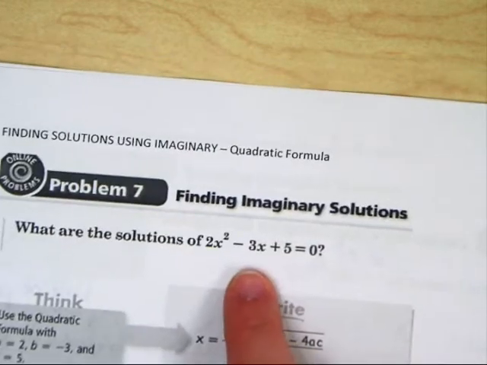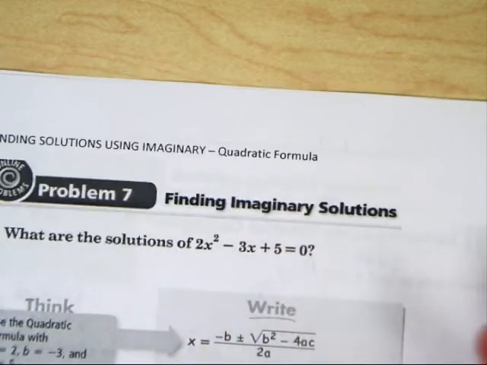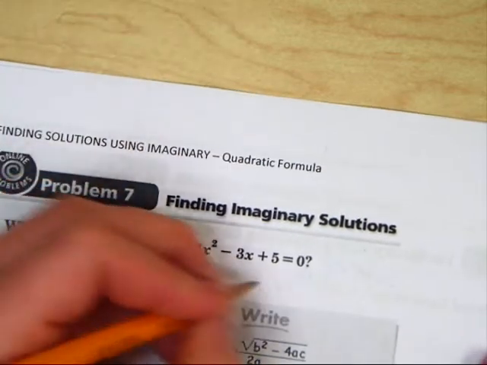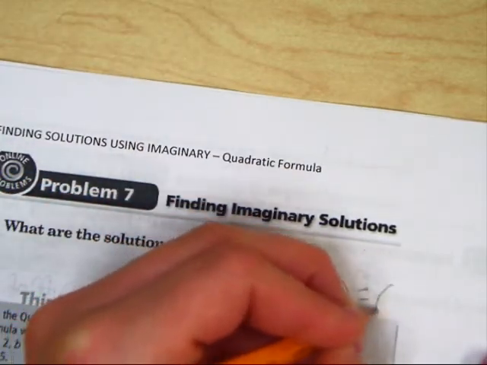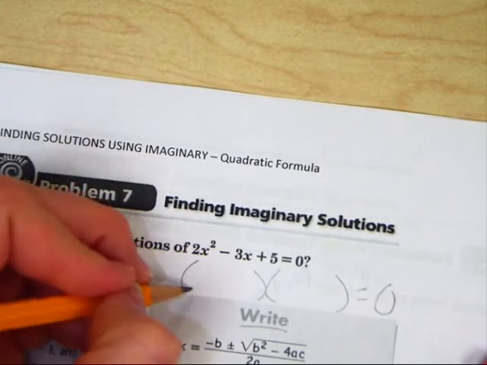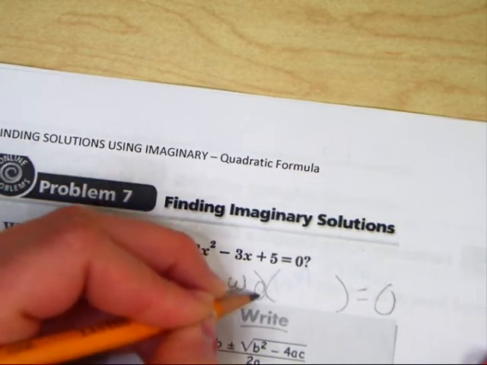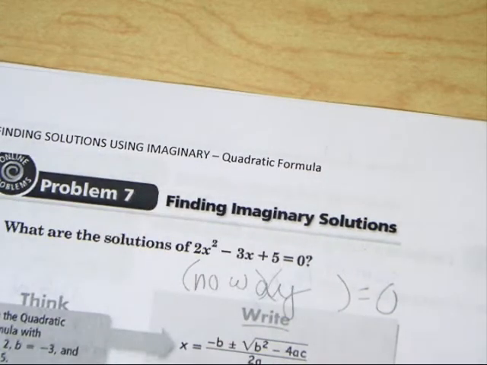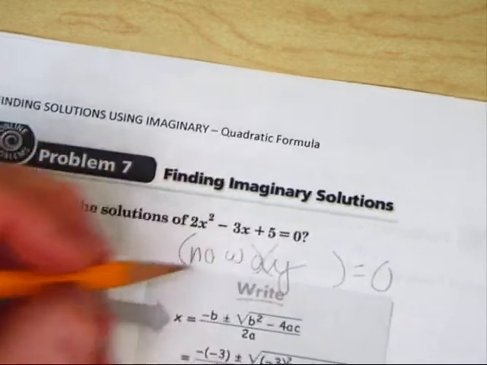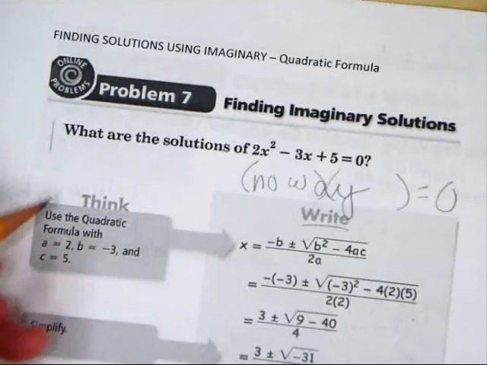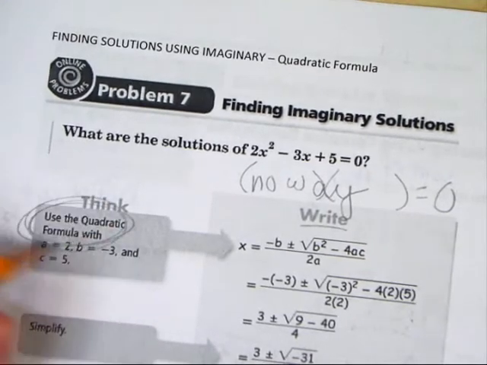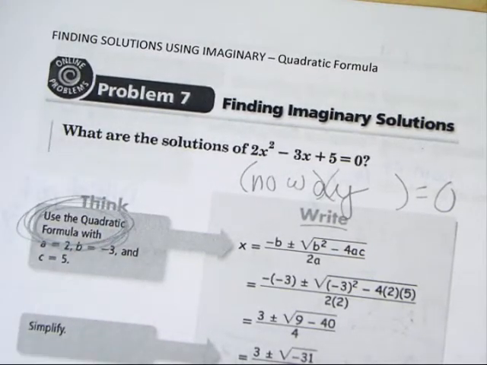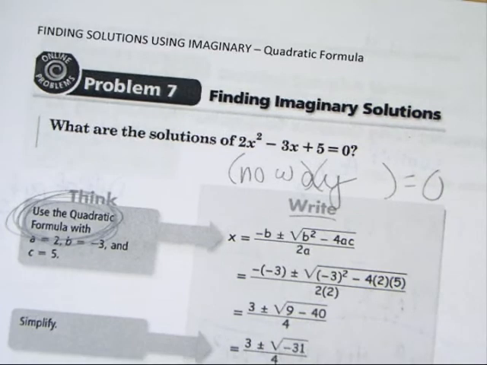Alright, let's say that we have 2x squared minus 3x plus 5. If you can factor that, go for it. But can you? No. There is no way you'll figure out what goes in there. If that's the case, you must apply the quadratic formula. If you can't factor it, use the quadratic formula. You can complete the square if you want, but I find that miserable.